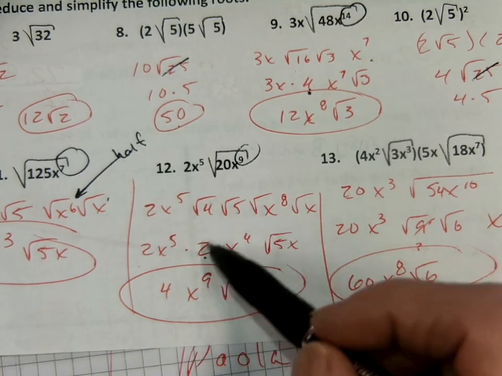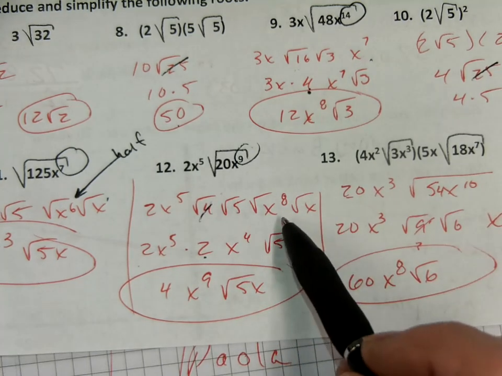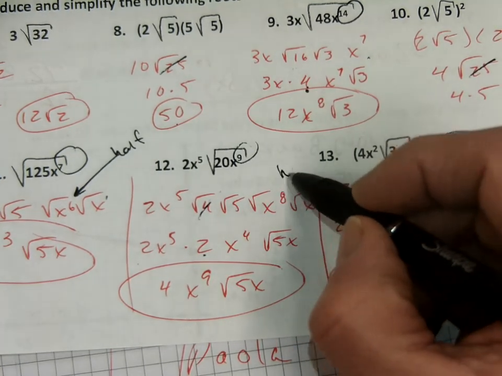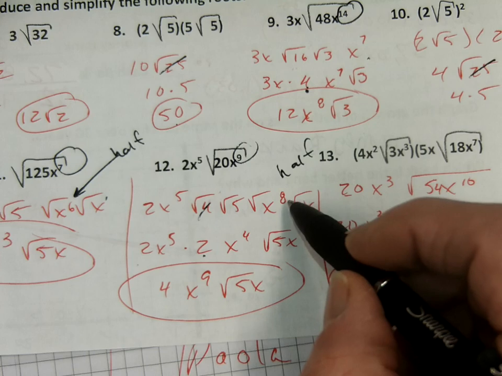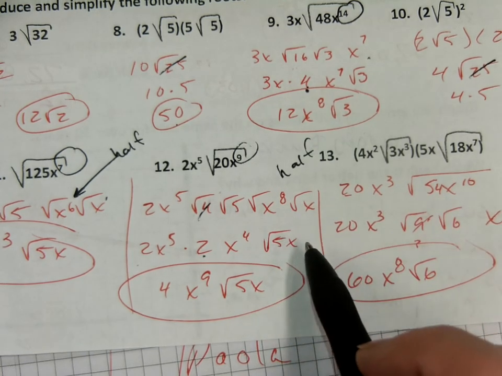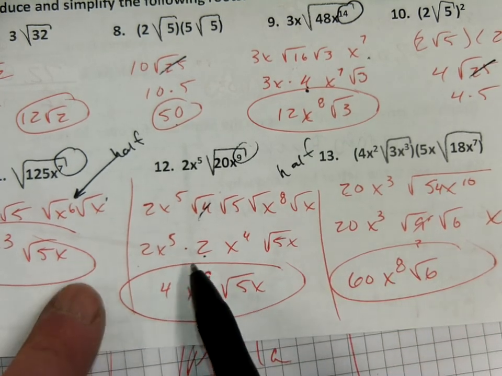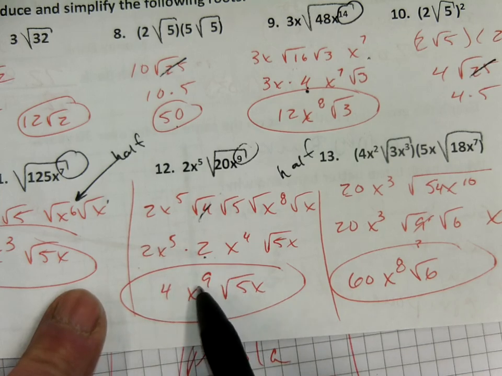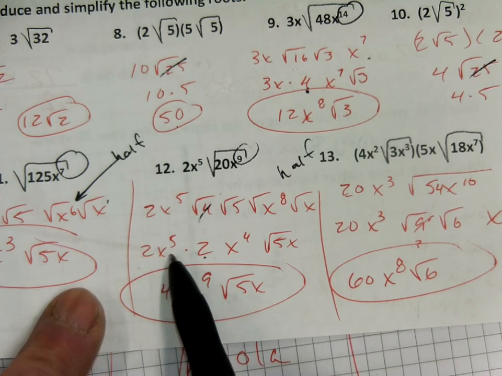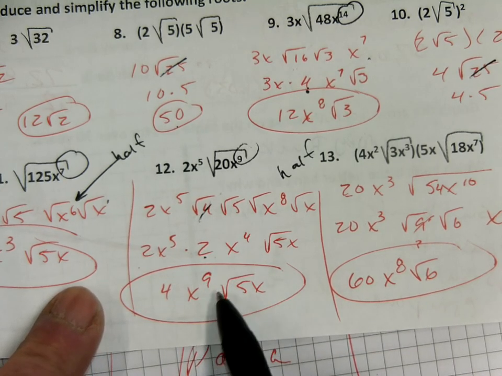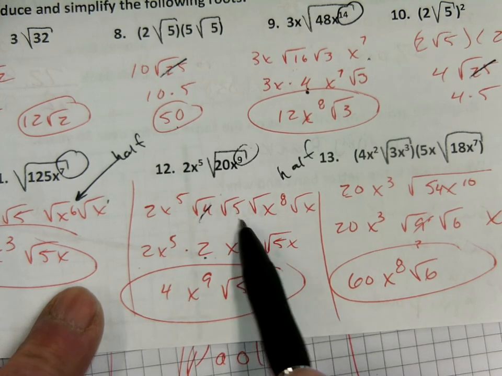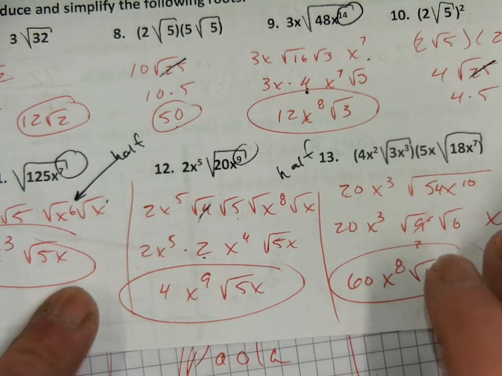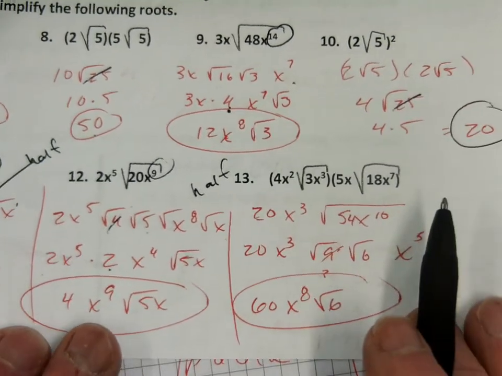Square root of 4 is 2. Okay. Take half of my exponent, makes an x to the 4th. And let's see what's left. Okay, so then on the outside, 2 times 2 is 4. X to the 5th, x to the 4th is x to the 9th. And what's left inside still is 5. It's still this x, so they both stay inside as square root of 5x.